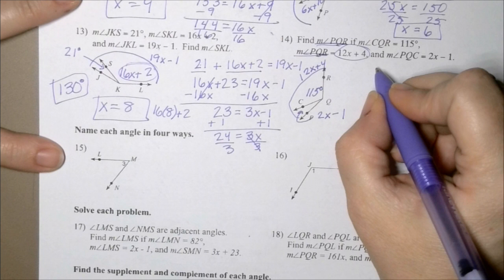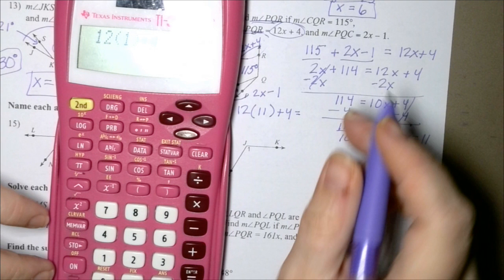Number 17. LMS and NMS are adjacent angles. I have no idea if they're acute or obtuse. Obviously, my picture is not necessarily going to be to scale. Does it say anything about bisecting? So I can't assume these two angles are equal. All I know is they're next to each other. What is the vertex?